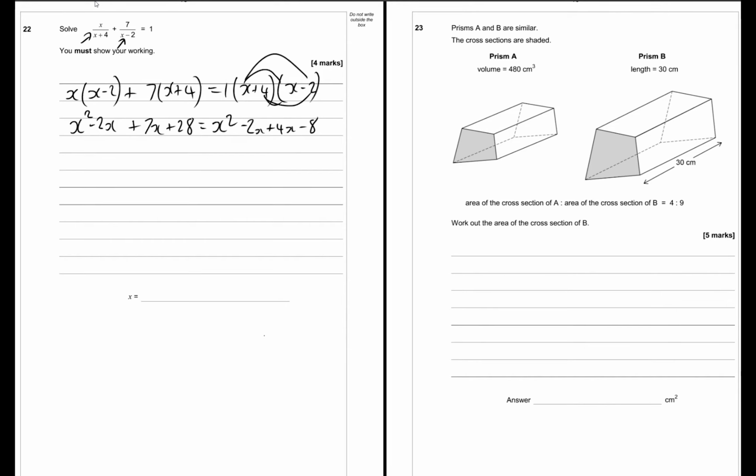Okay, so let's simplify both sides. Okay, so we've got x squared plus 5x, put these ones together, plus 28 equals x squared, do these two together, plus 2x minus 8.